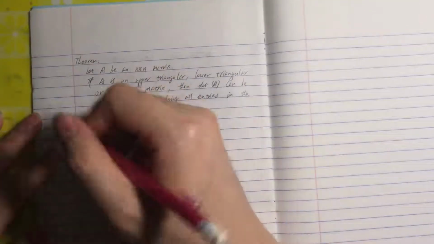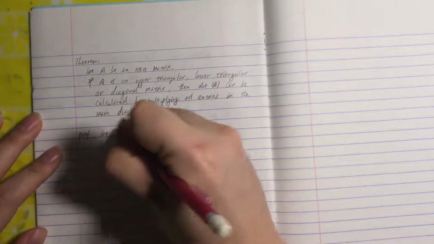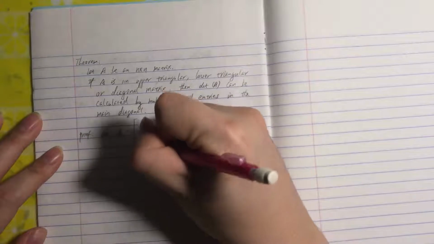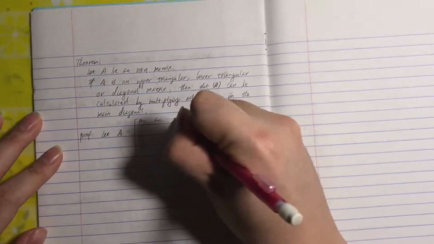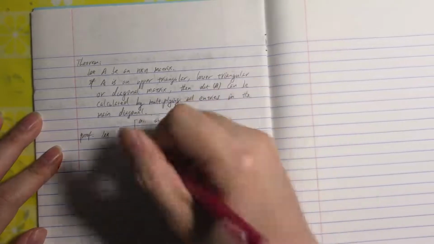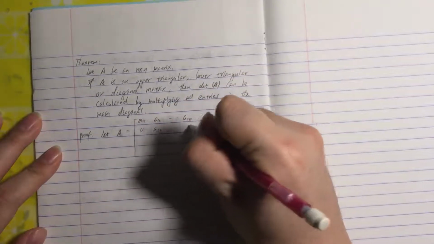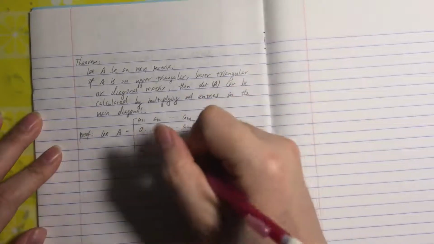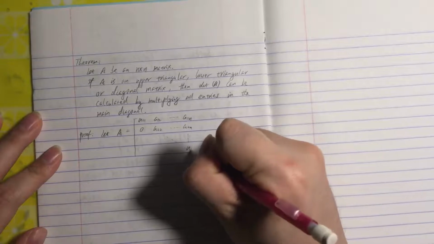Let's prove it here. Let A be an upper triangular matrix: A11, A12, A1n, 0, A22, A2n, down to ANN.